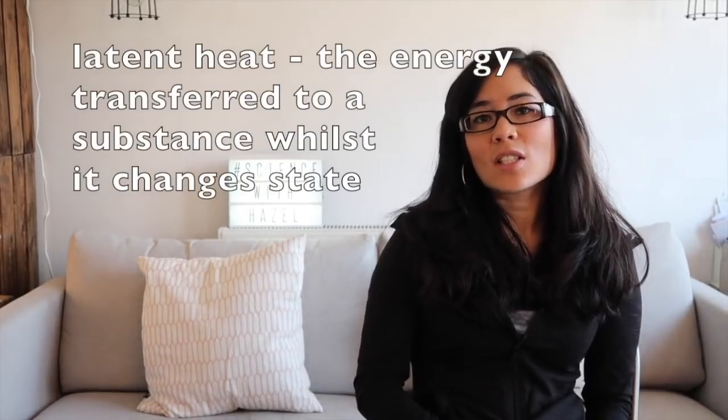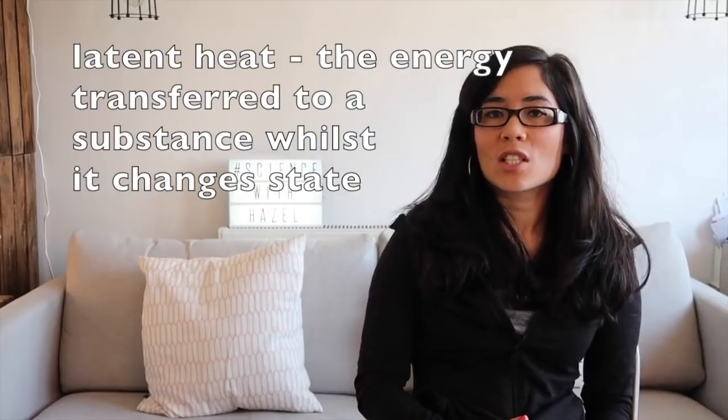Another definition is latent heat, and that's the energy transferred to a substance whilst it changes state. Now we get even more dull and we start talking about internal energy, and this is the energy stored by particles in a substance, and it's made up of the total of two things. It's the total of the kinetic energy of the particles and the potential energy of the particles, which is due to the relative positions they are found from each other.